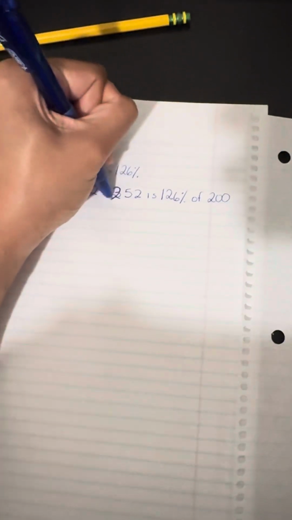I just realized I messed up. Oops. I don't know why I put 250. I was like, wait a minute, this number is way too large. This should only be 50. So it should be 252. Sorry about that.